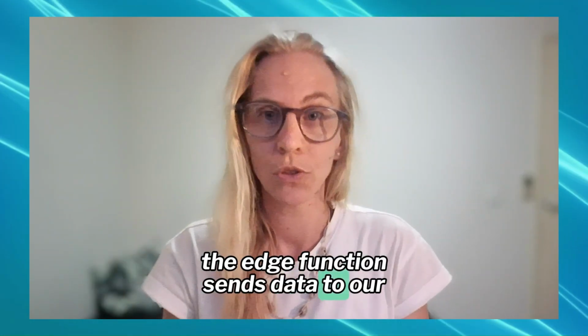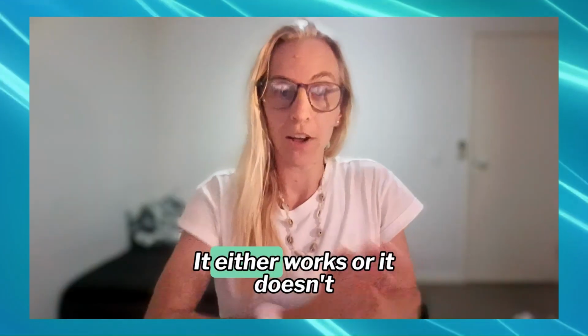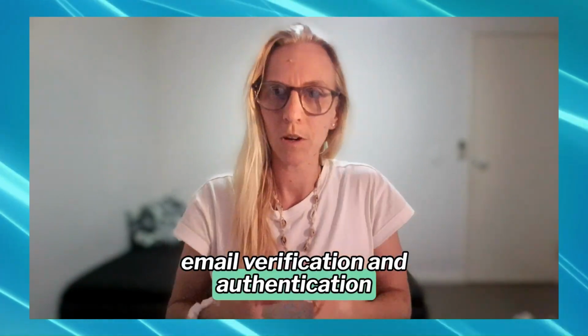If the conditions are met, the edge function sends data to our webhook URL. This flow that I just explained is like a science. It either works or it doesn't. Similarly, email verification and authentication works in a logical flow.